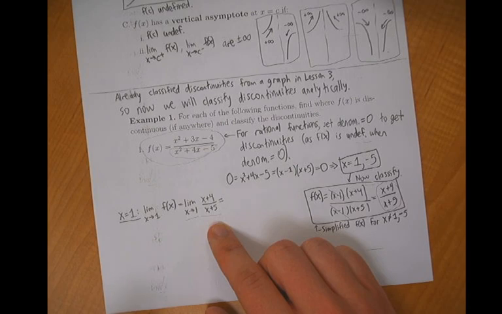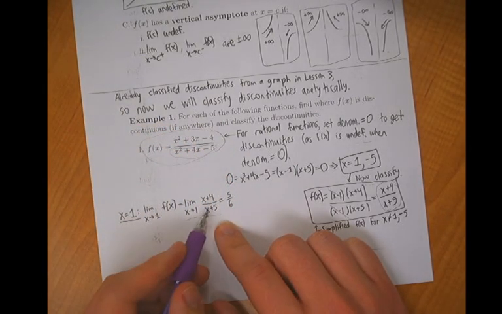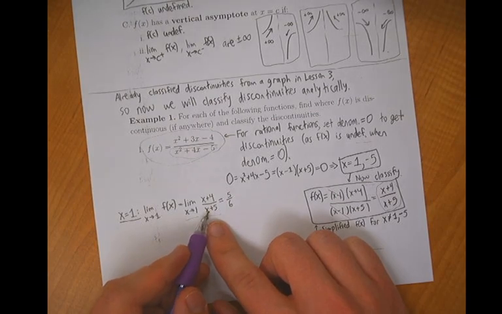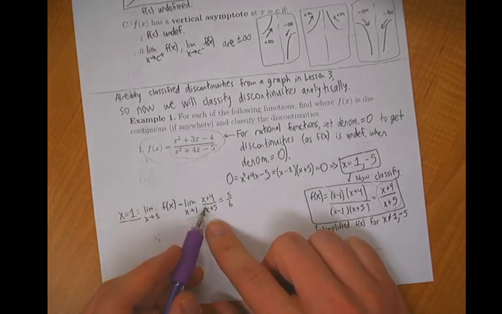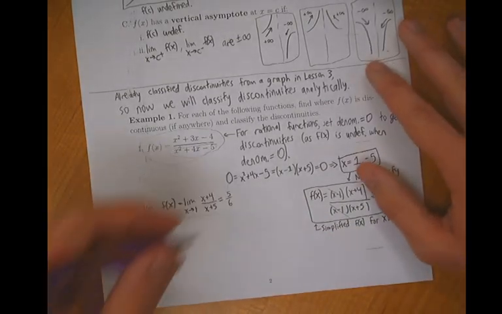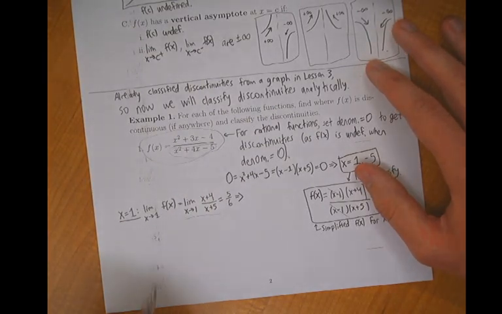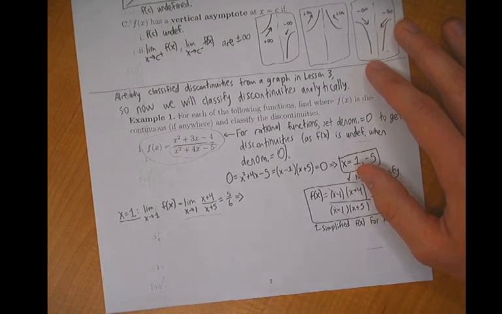Yep, just 5 over 6, right? Because in this case, we just get a case 1 limit from last time, so all we have to do is let x equal 1 for the simplified f of x, and we're good to go. So, if that's the case, our two-sided limit exists and is finite. That implies that of the 3 options that we have for a discontinuity, which one do we end up with?